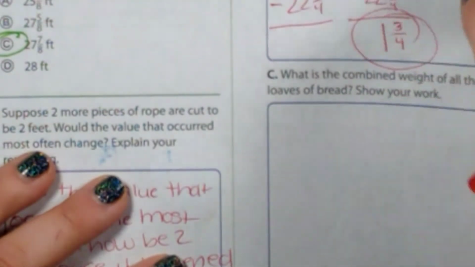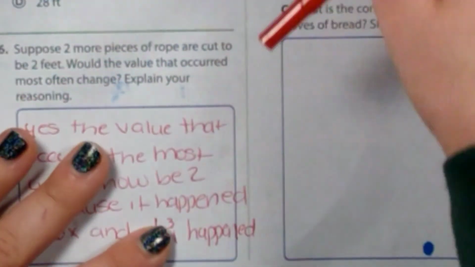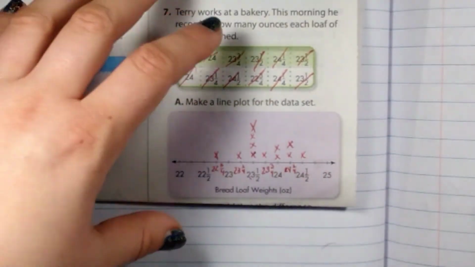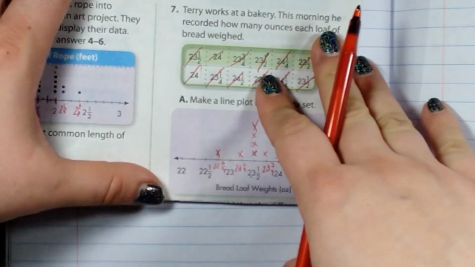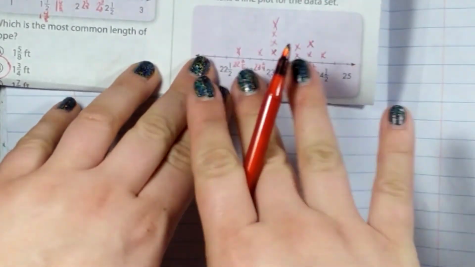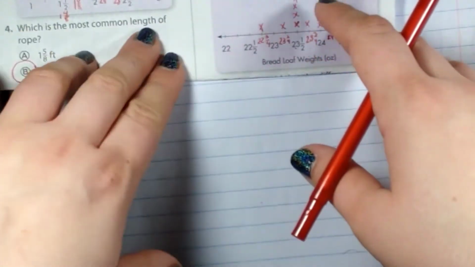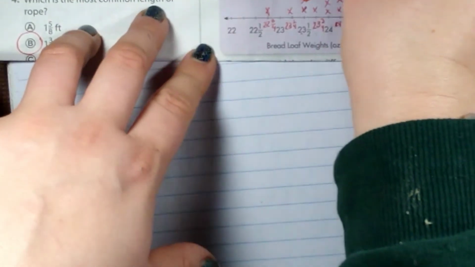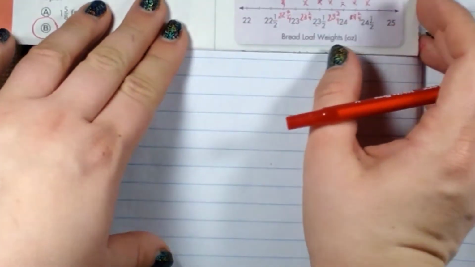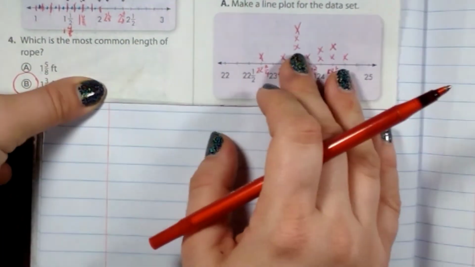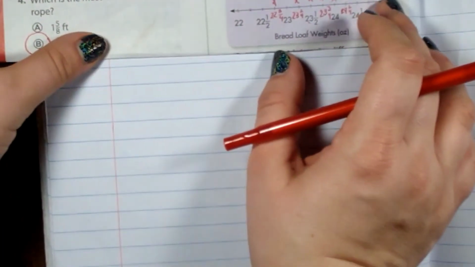What is the combined weight of all the loaves of bread? So our last question is going to be, all right, so I'm actually getting a separate sheet of paper so I can solve our final problem, which is how much total is the combined weight of all the loaves of bread. So since I'm going to need a lot of space, I am folding it so you can see that and the work that I'm doing.